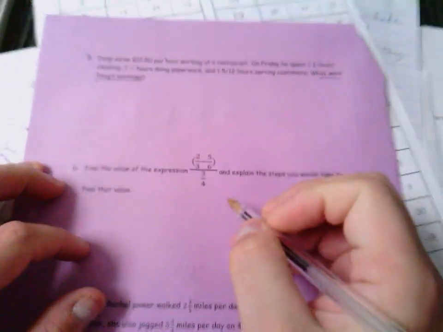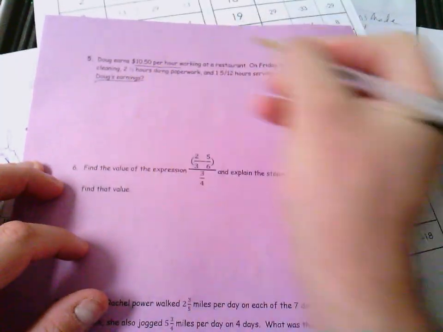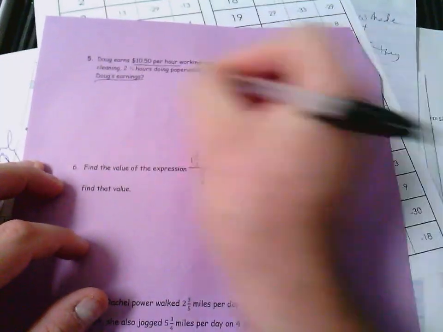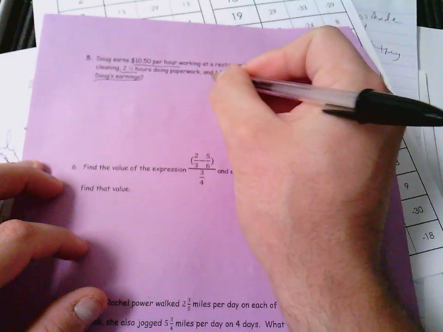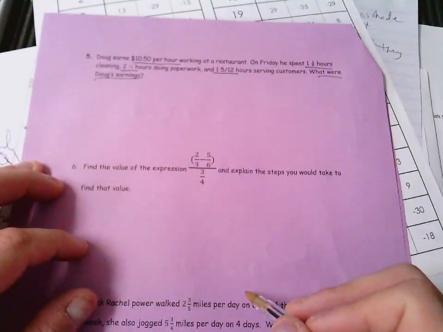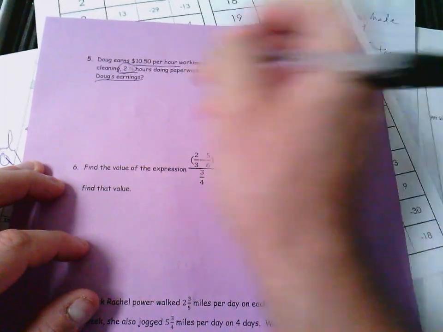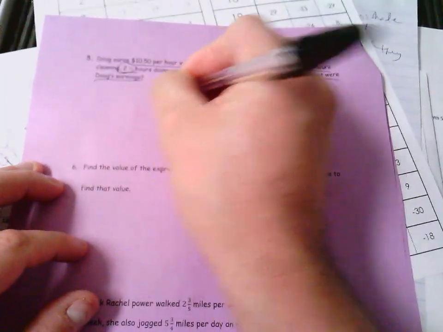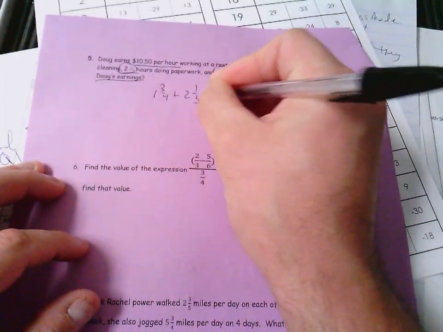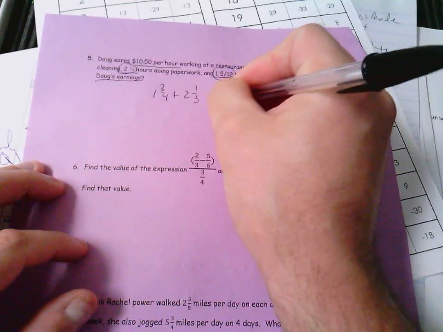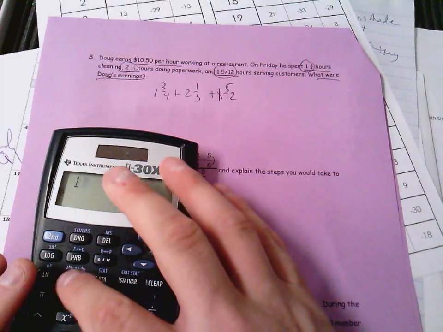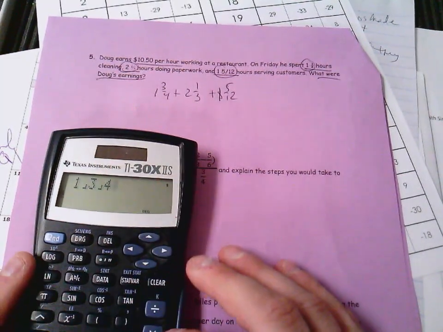All right, number 5. What were his earnings? So he earns $10.50 per hour working at a restaurant. He has 1 3/4, 2 1/3, 1 5/12. One thing to do is to add all of these together. So 1 3/4 plus 2 1/3 plus 1 5/12. All right. 1 1/3, 3/4.